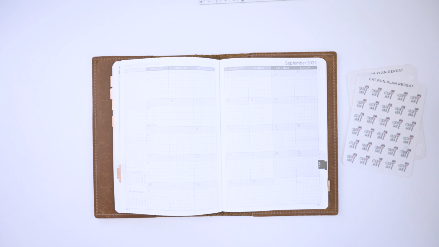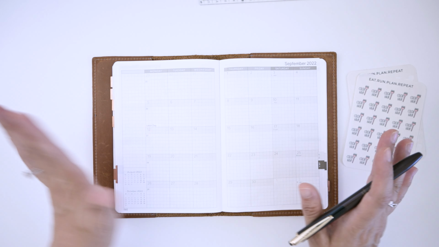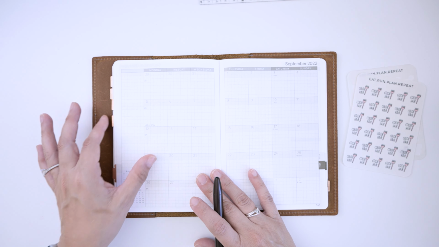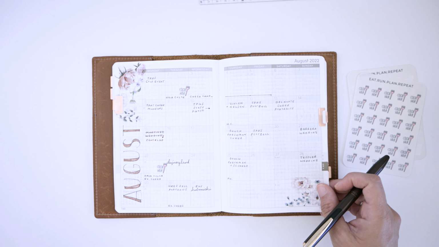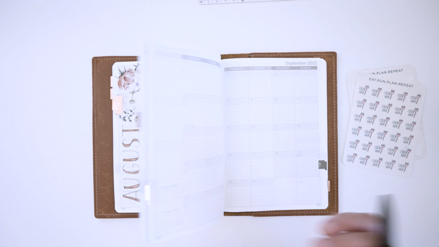Okay, now I'm going to attempt to decorate this. I keep it very, very simple. I just put the month and a few stickers from Sterling Ink. So I'll go ahead and put on some music while I do that and you guys can watch my process.